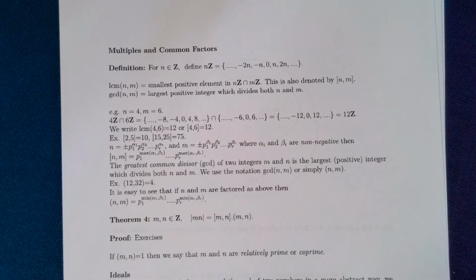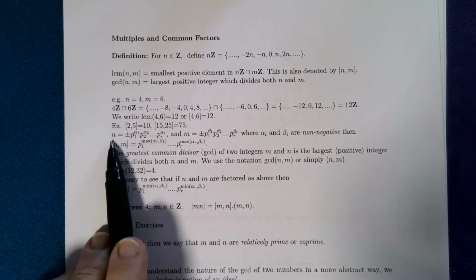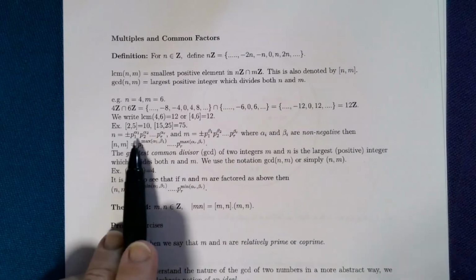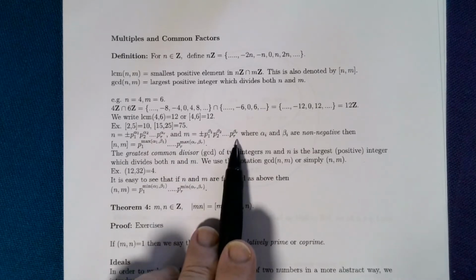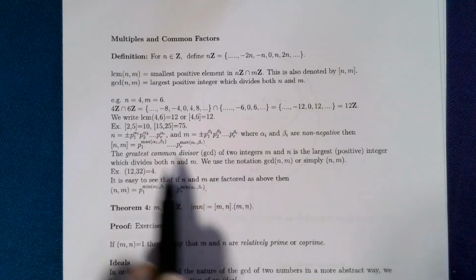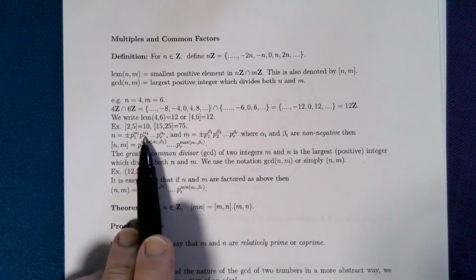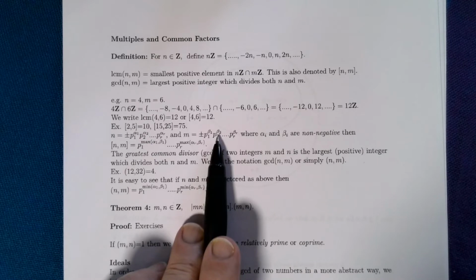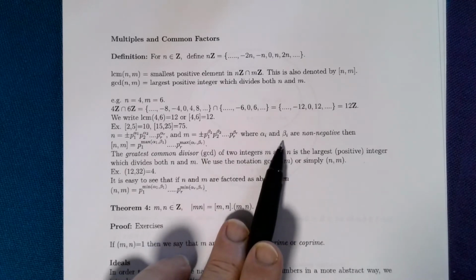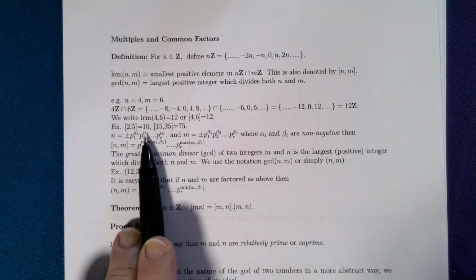Now we can also define this in terms of the prime factorization. So if we take the unique prime factorization of n into a product of primes, and we take m to be its product of primes. Now notice this is slightly different to the usual, and we're going to have the same primes in both lists. So some of these alpha i's might be 0, and some of the beta i's might be 0. So alpha i and beta i are non-negative. So it's slightly different to the usual unique factorization. We're going to include primes that are not actually there by taking a 0 index, so we have the same primes in both factorizations.